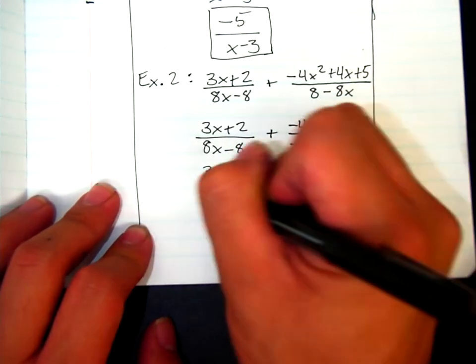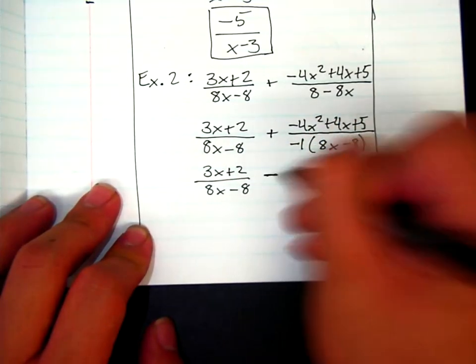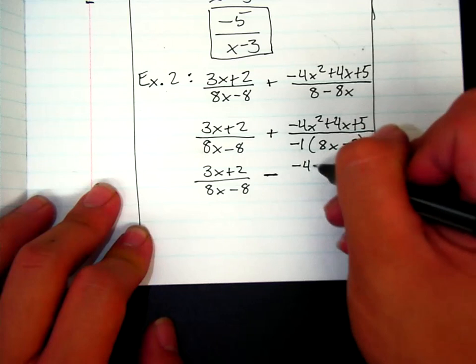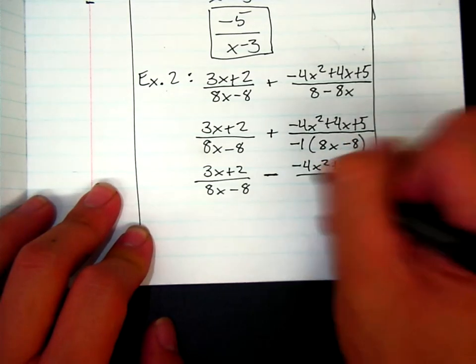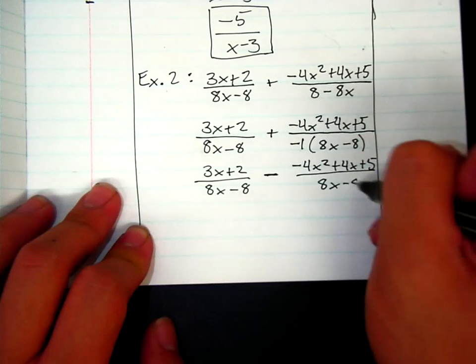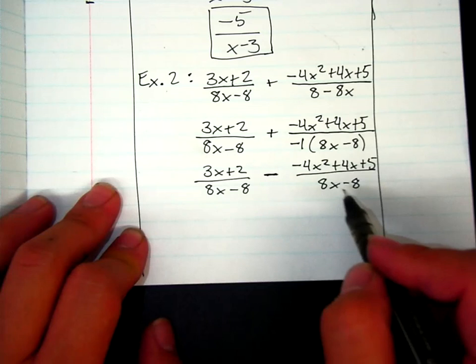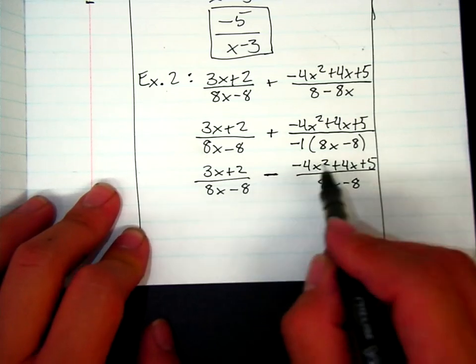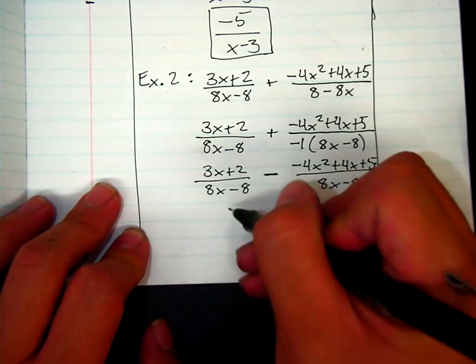3x plus 2, 8x minus 8. This now becomes subtraction. -4x squared plus 4x plus 5 all over 8x minus 8. So now our -1 is gone. We have a common denominator. We have subtraction. So I'm going to subtract all of these. I'm not going to show the same step as earlier, so I'm going to skip a step.